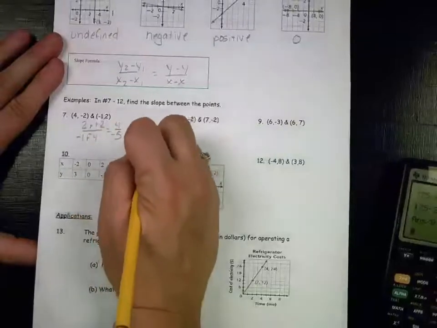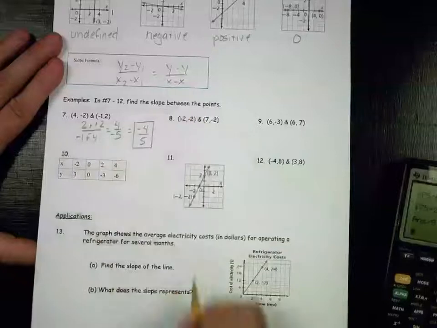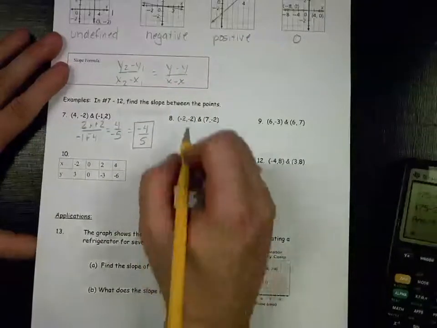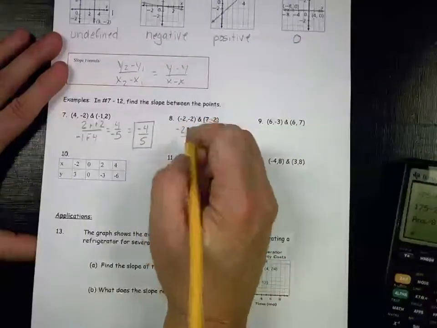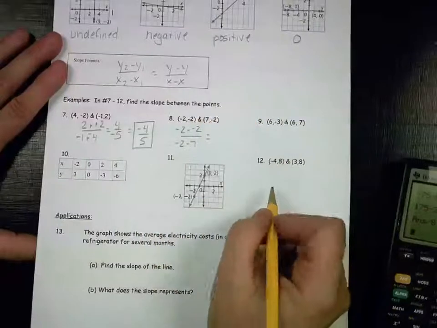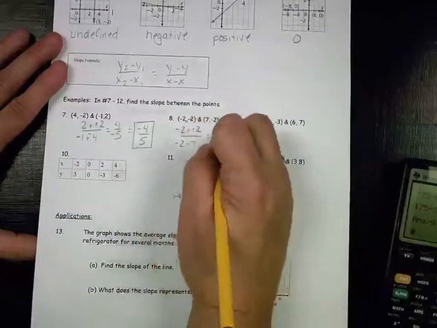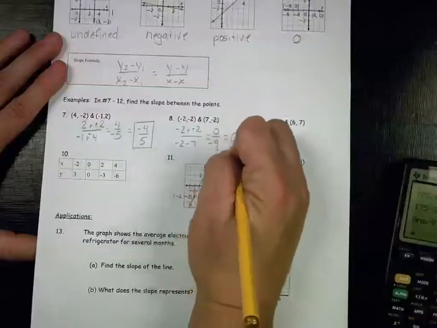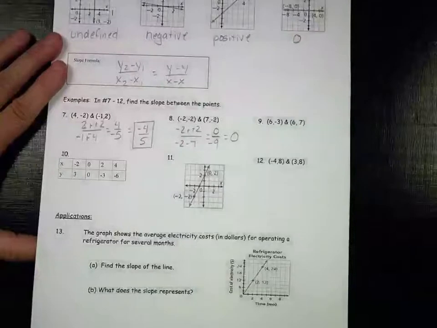And you can write that as negative 4/5. Number 8, negative 2 minus a negative 2 over negative 2 minus 7. If you zip zap that, you get 0 over negative 9. So the slope of that line is 0.